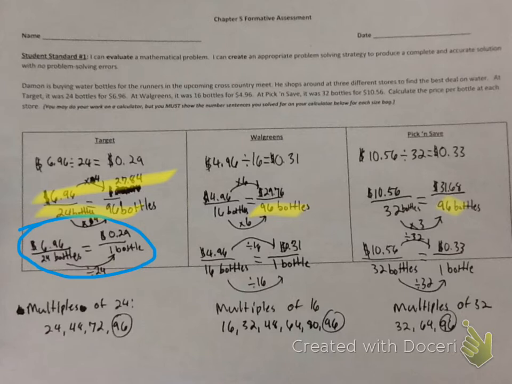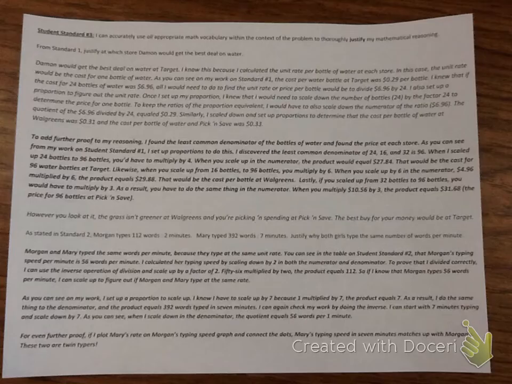And you have to scale up by different factors, obviously, to get to 96 bottles, but then I can see equivalent ratios, and compare the cost for one store directly to the cost of another store with the same number of bottles, just like what we did with the unit rate. And as you can see there, that $27.84 at Target would be the cheapest. So I describe that in that justification.